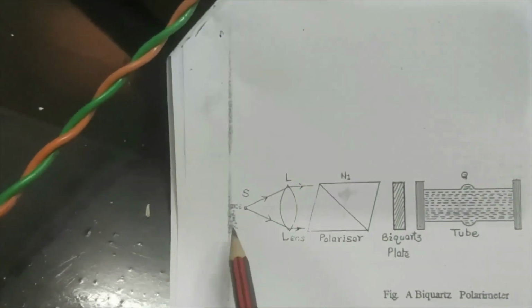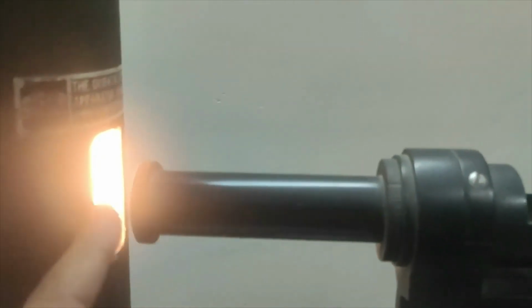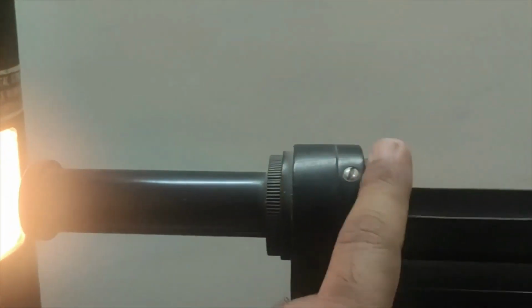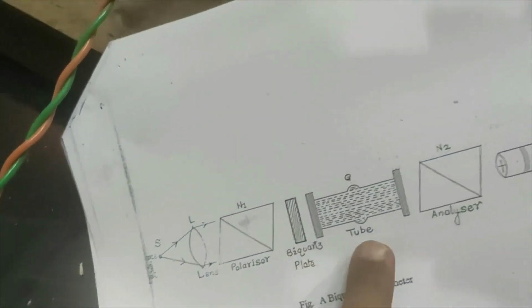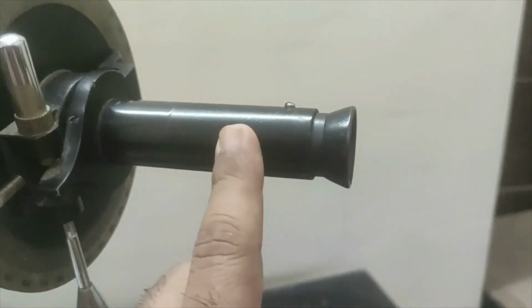This is my source, and then we have a lens and a polarizer. Inside we have a polarizer and biquartz plates. Then in this slot I will put the tube and cover it up, and on the other side we have the analyzer and the eyepiece, through which I have to see.